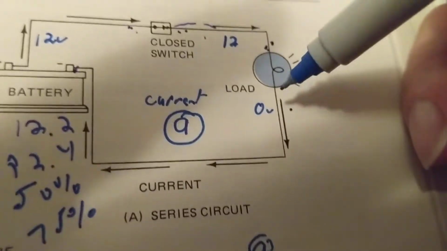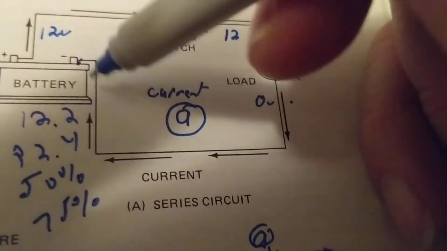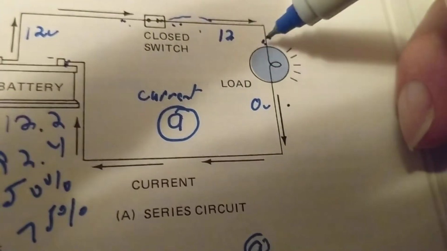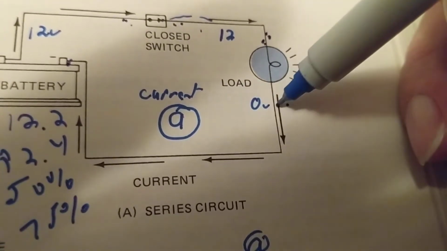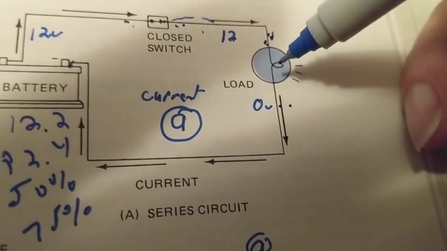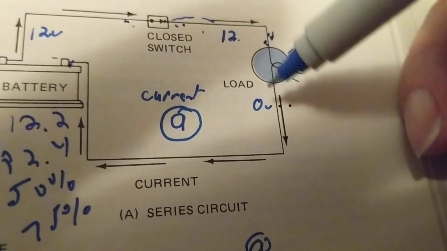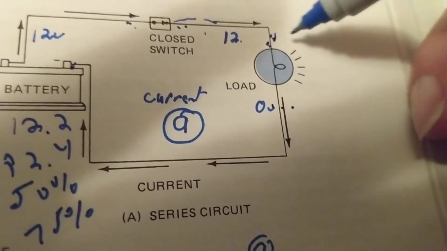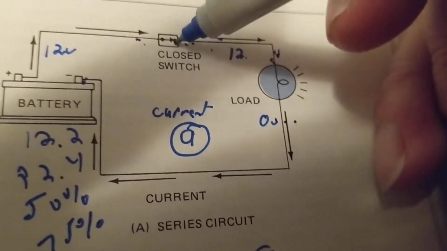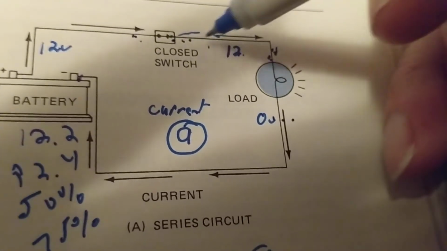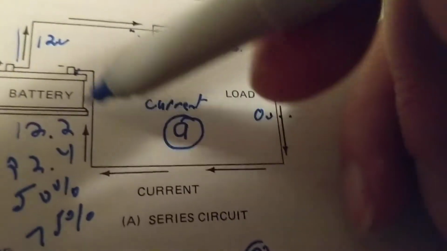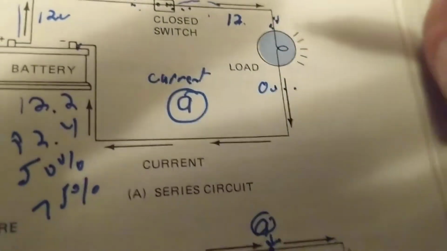What about the other side? Well, look at the other side where it goes to. It goes to ground. Therefore, it'll be 0 volts. So if I have 12 volts here, I have 0 volts across here. How much is the voltage drop across this brake light? 12 minus 0 is 12 volts. The whole 12 volts is across this. 0 volts across this wire, 0 volts across this wire, 0 volts across this wire.